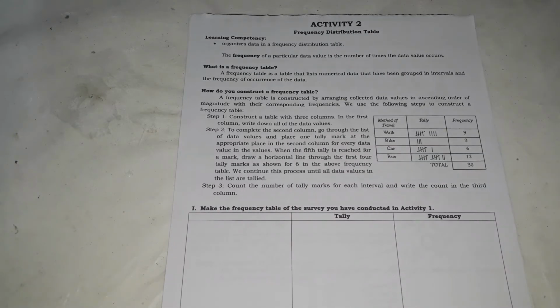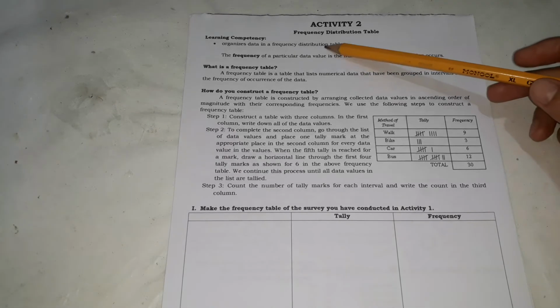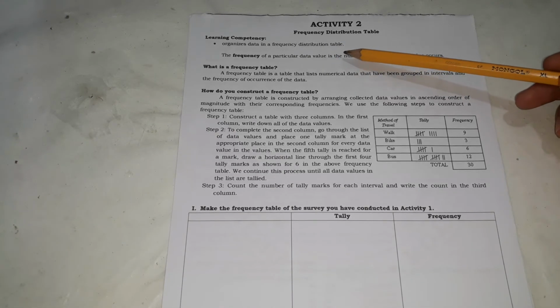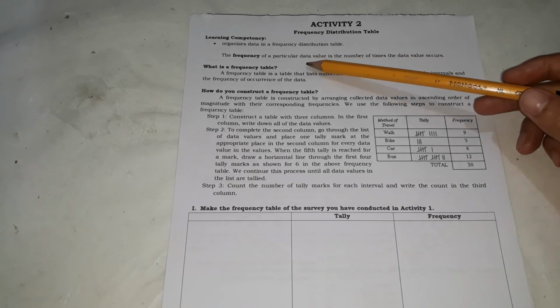Next, we'll proceed with activity 2. This is in connection with activity 1. So we're going to have the frequency distribution table. This is quite easy actually. Organize data in a frequency distribution table. The frequency of a particular data value is the number of times the data value occurs.